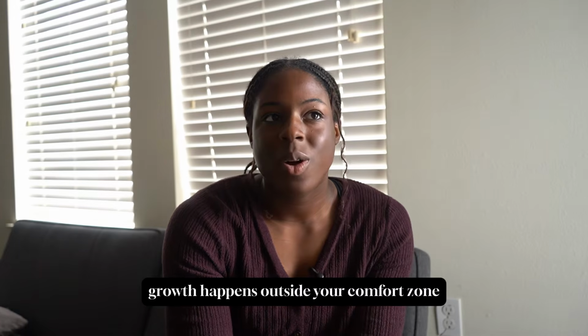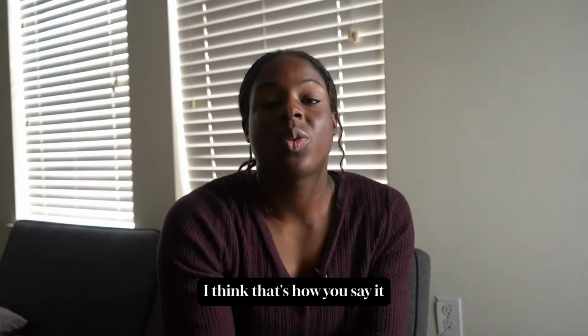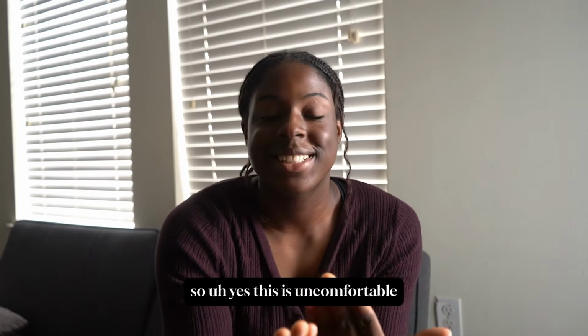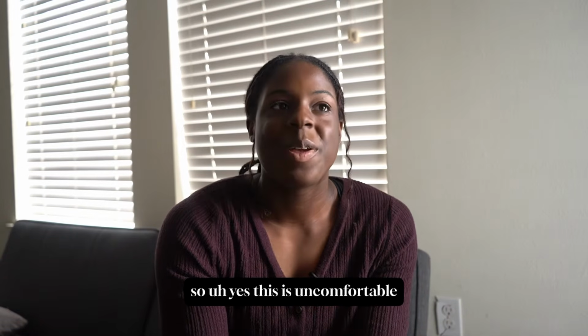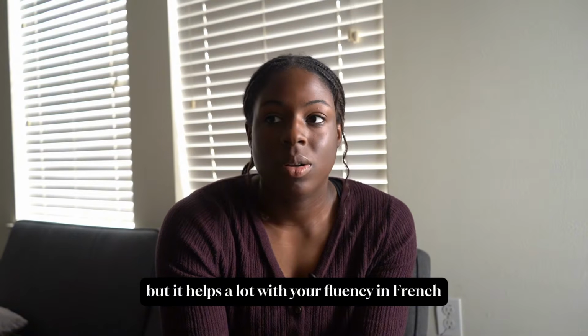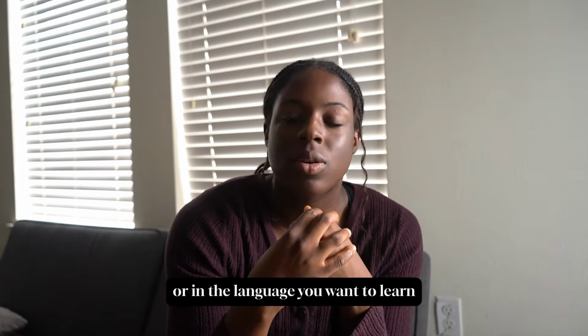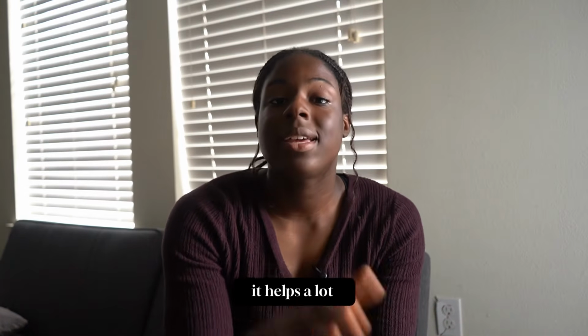se fait en dehors de ta zone de confort. Je pense que c'est dit comme ça. Donc oui, c'est inconfortable, mais ça aide énormément avec ta fluidité en français ou dans la langue que tu veux apprendre. Ça aide énormément.